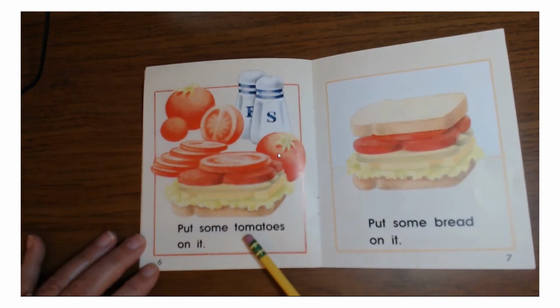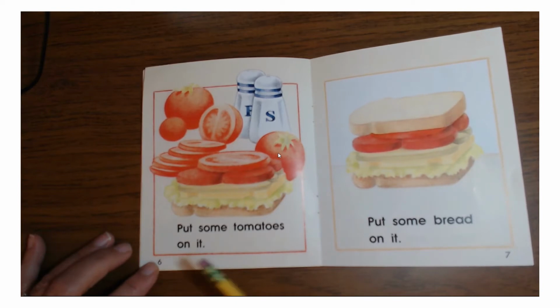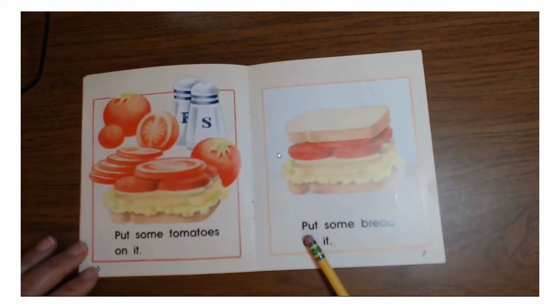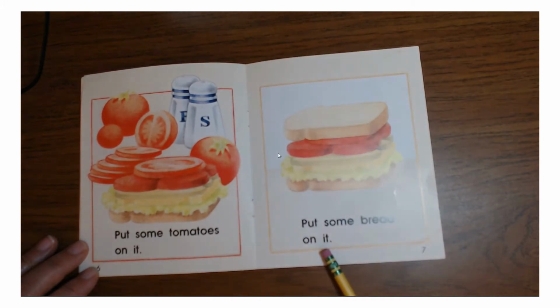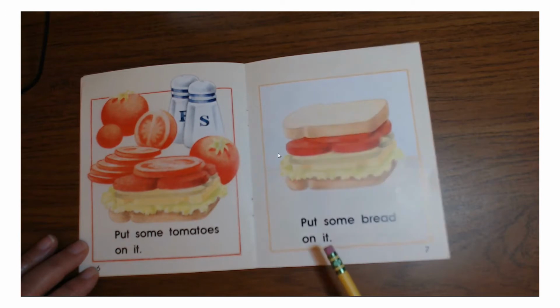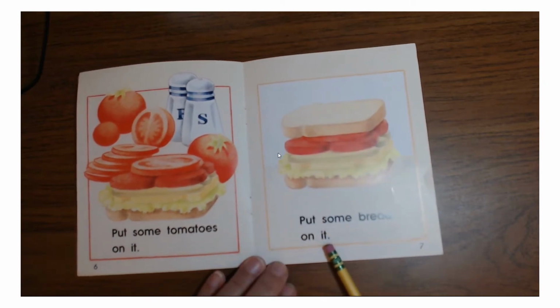Put some salt. Ooh, I mean tomatoes in it. Put some bread in it. Wait, that's not right. Oh, now I remember. Put some bread on it.